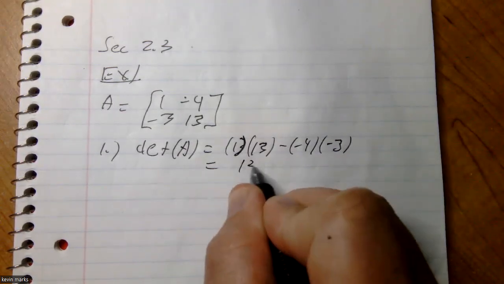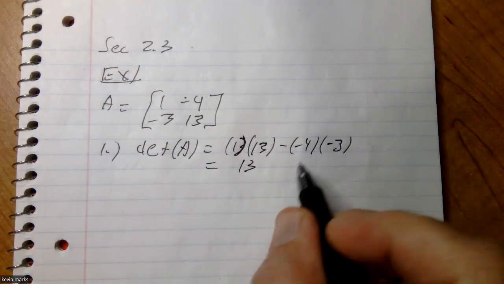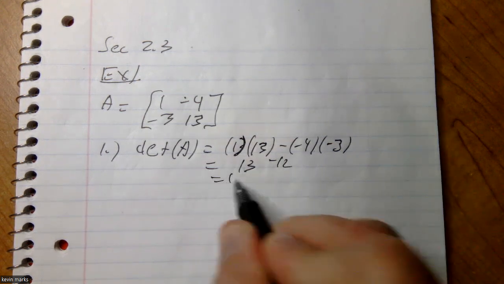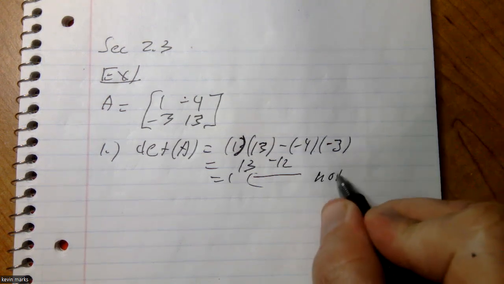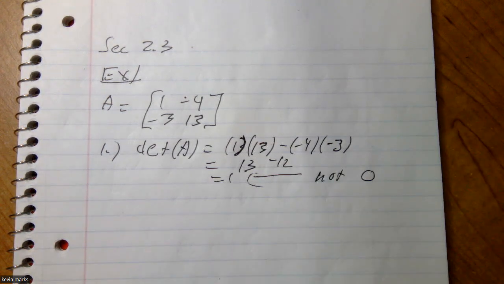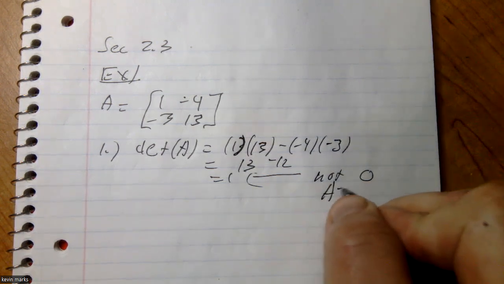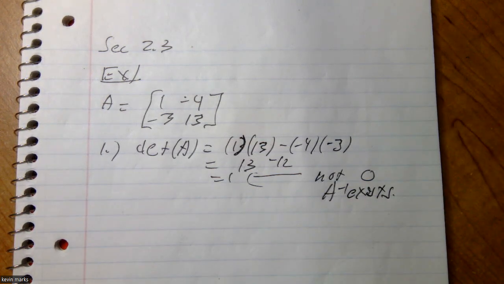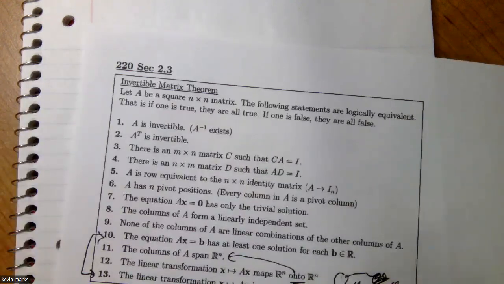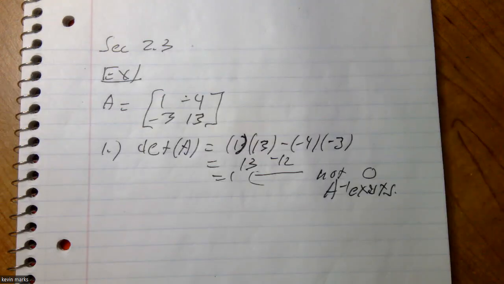Or basically you were looking at 13. This is going to be a positive 12. So minus 12, which is 1. Now here's the point. This is not 0, right? So if the determinant is not 0, then what does that mean? You've got yourself an invertible matrix. This means that A inverse exists. So if A inverse exists, that means everything else here has to be true.